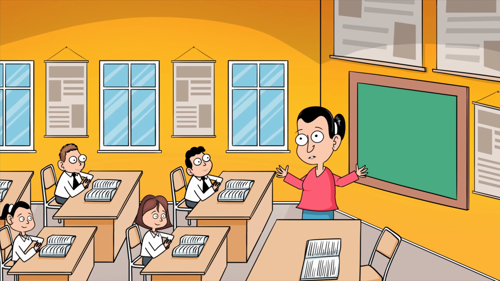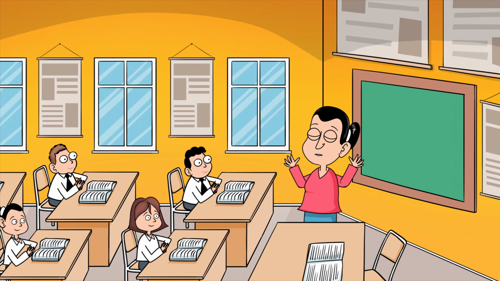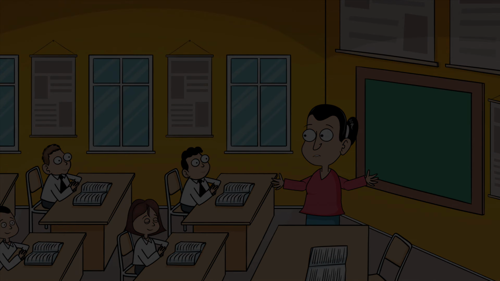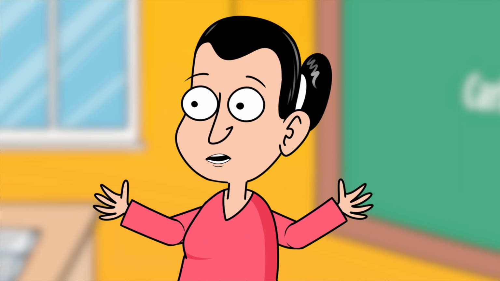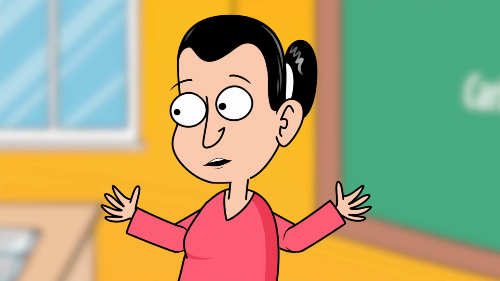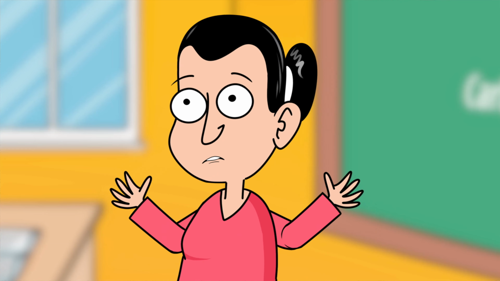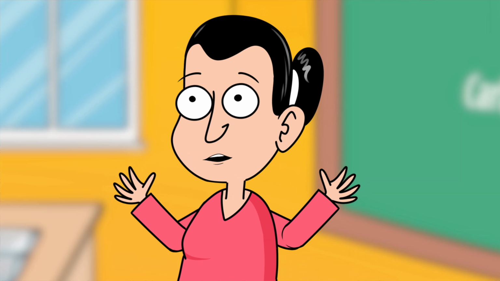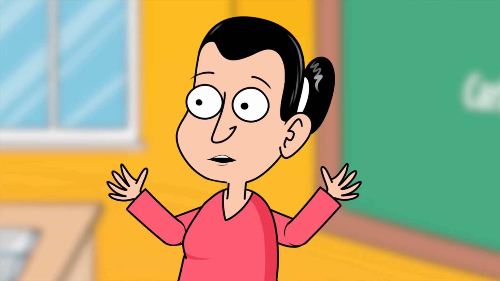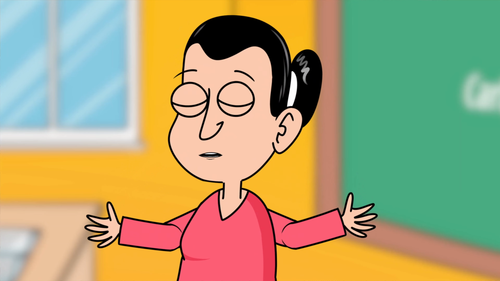Alright, class, let's dive into the process of turning on and logging into a computer. We press the power button. Excellent observation. Pressing the power button initiates the startup process. What appears on the screen next? The computer logo and loading symbols. Exactly. The computer booting up. Once it's ready, we can log in and start using it.